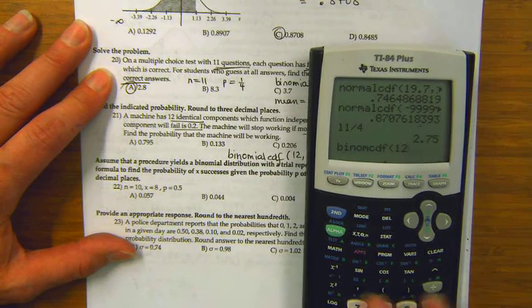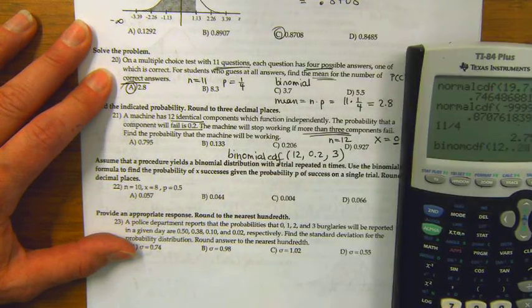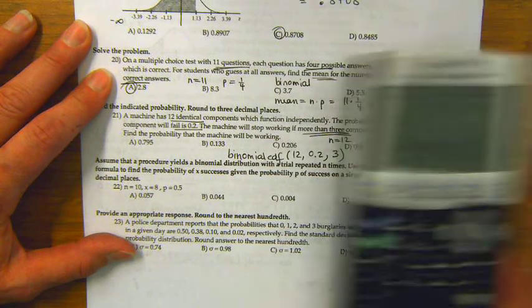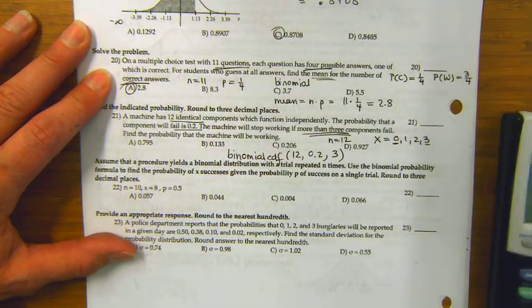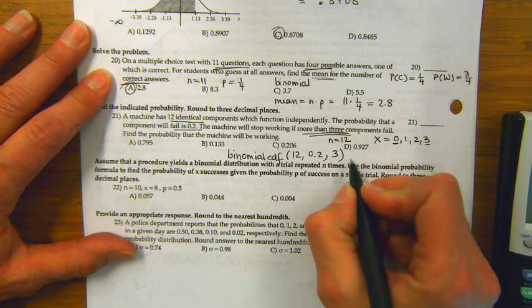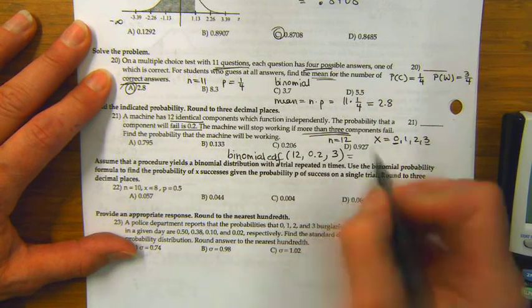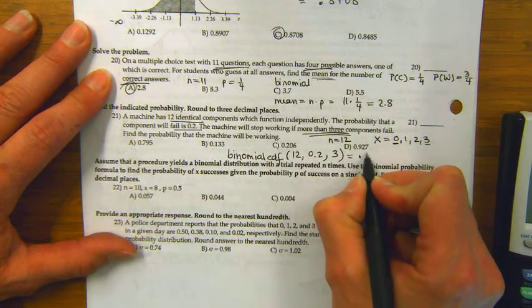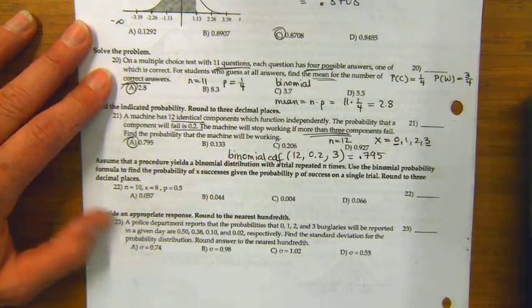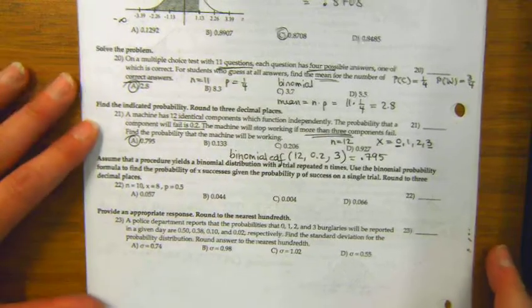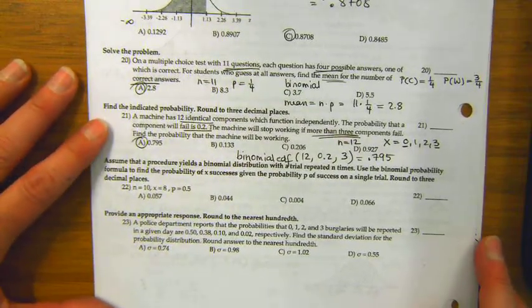So we have to go to binomial CDF: 12 components, 0.2 as the probability, and the largest one is 3. So our probability is 0.7946, or in this case, rounded to 3 decimals, 0.795. Usually probabilities are rounded to 4, but here our option has 3 decimals.